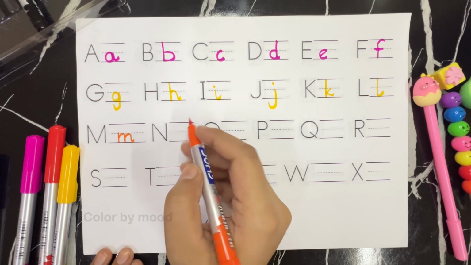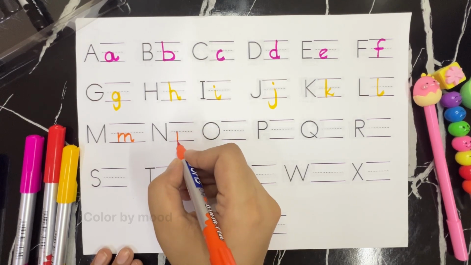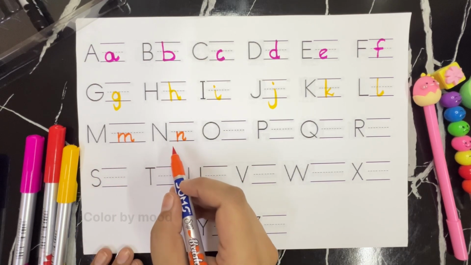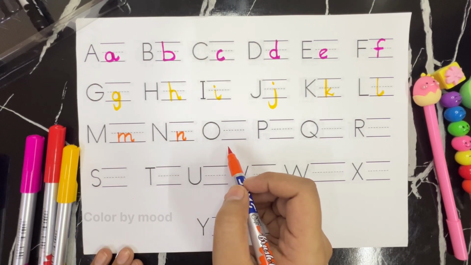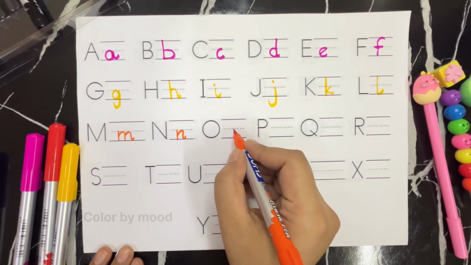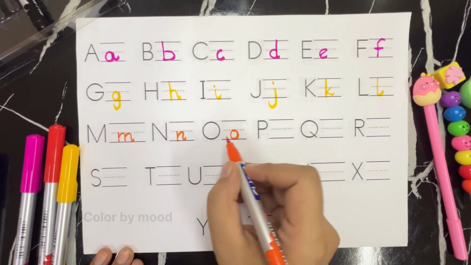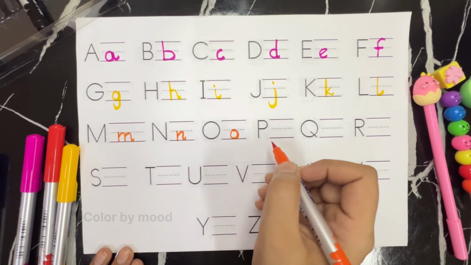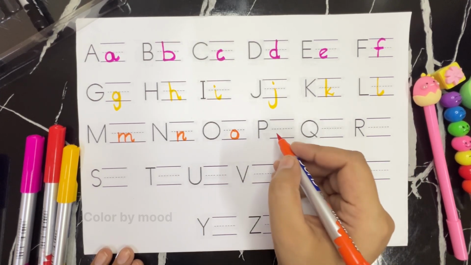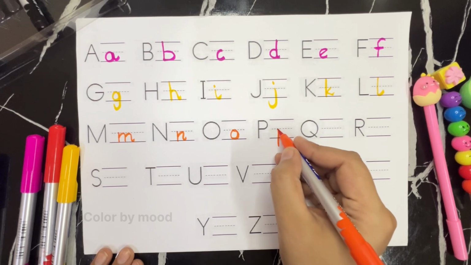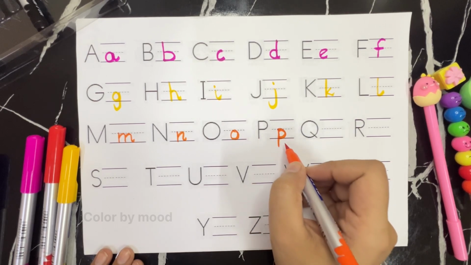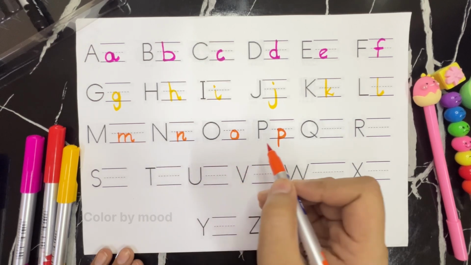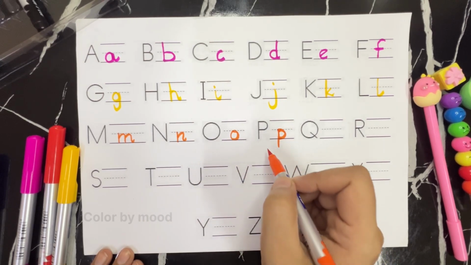Yes, letter N. Very nice. M, N. After N, which letter? Yes, letter O. Very good. Capital O, small o. Very nice. After O, which letter will come? Yes, small letter P. Capital P, small p. M, N, O, P. Very nice. After P, which letter?